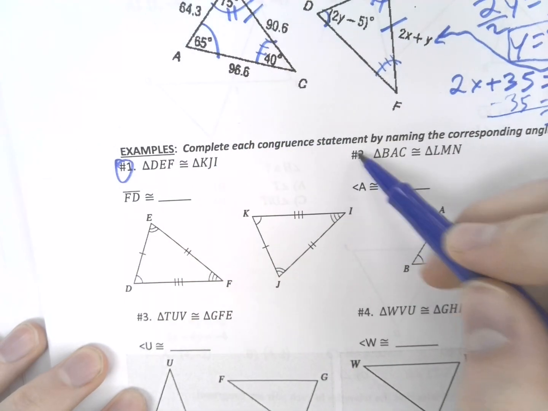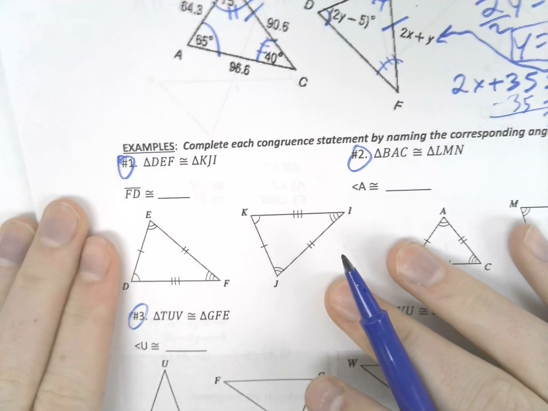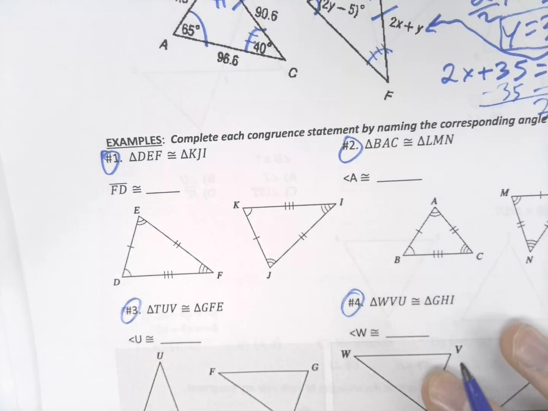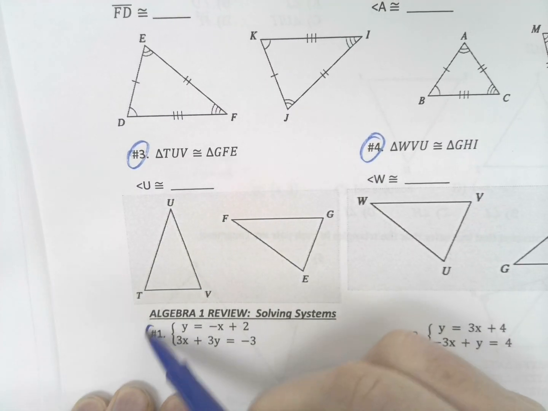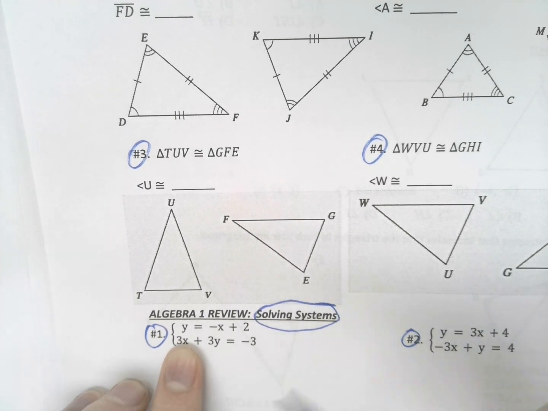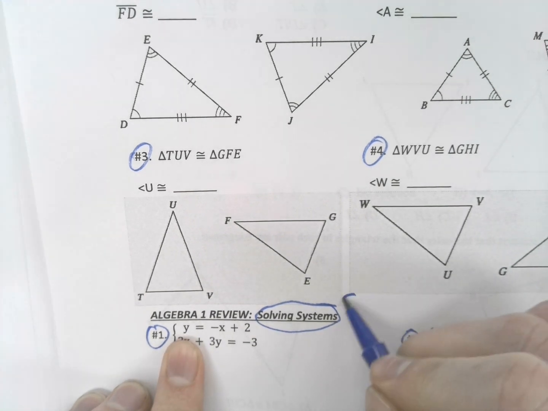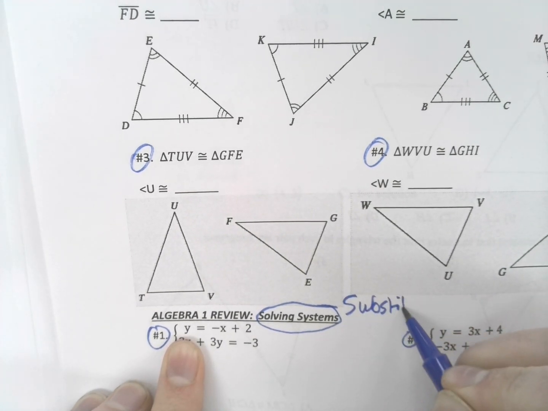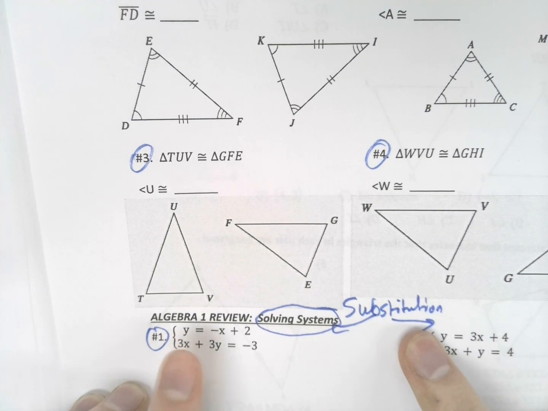Okay, so guys, take some time. We know our assignment is going to be 1, 2, 3, 4. And then, of course, our Algebra 1 review. Got some systems of equation practice. Hey, I'm thinking, oh, we got variables by themselves. I'm thinking substitution, if you're going to solve both those. I'm thinking substitution for both those, guys.